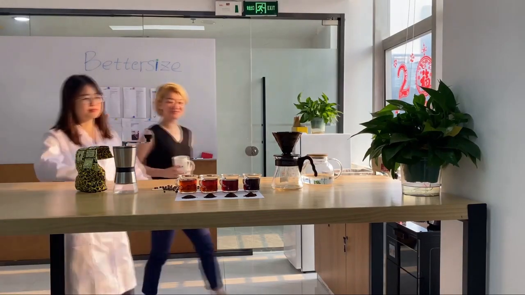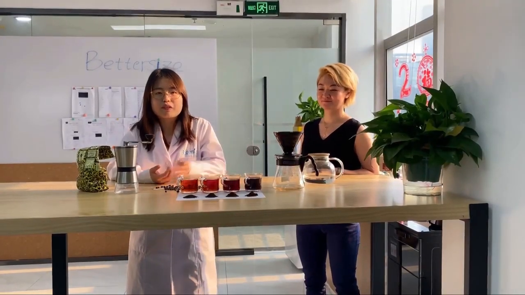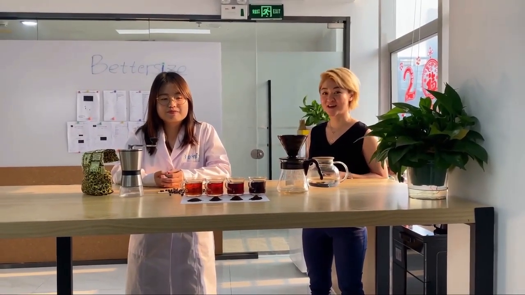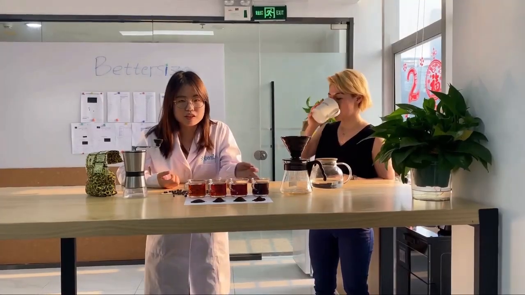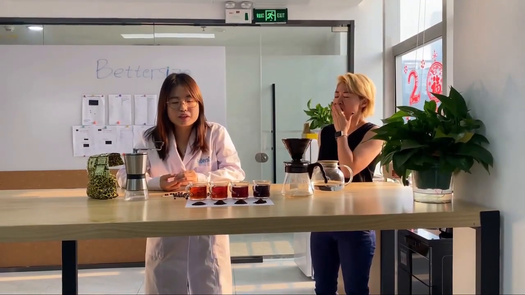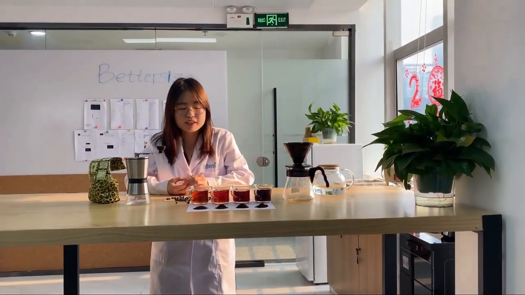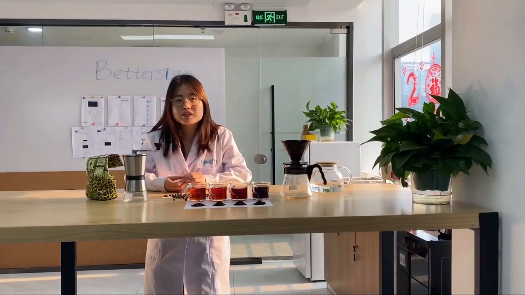Now I see Bettersizer 2600 is really amazing. Yeah, now you know why different sizes of coffee affect your taste. Now I got it. Did you know that different sizes of coffee need different brewing method? For the coarse one, we will want to use cold brew. For the medium one, we can use French press or aerial press. Where did she go?